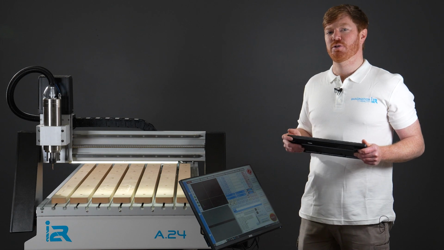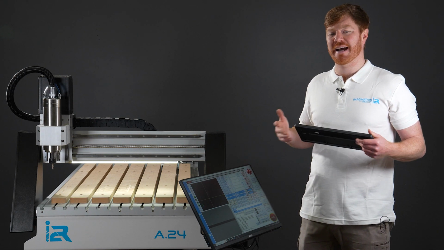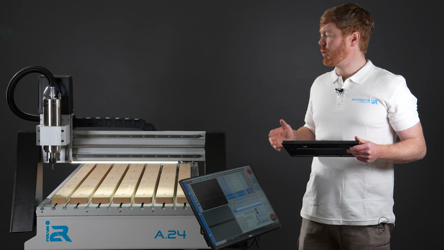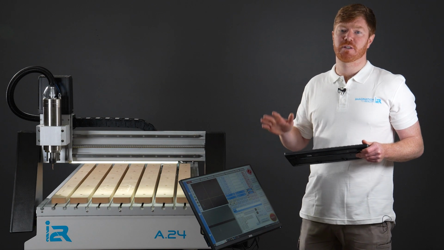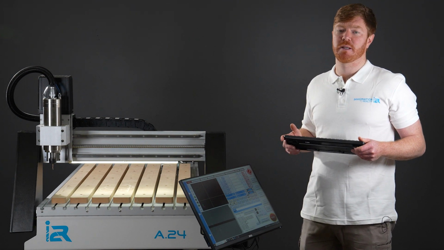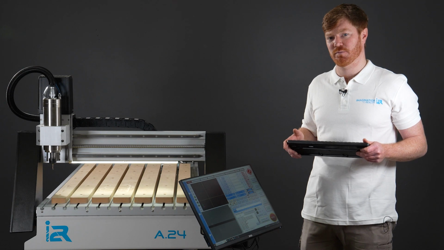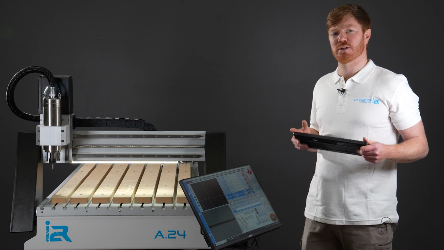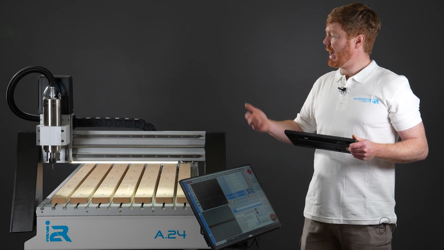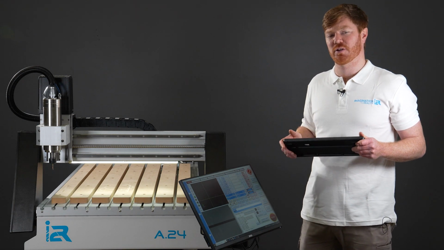Another situation that users do find themselves in is activating a hard limit. When a hardware limit is active, it's very similar to holding a reset button and the machine will not move in any direction. This can be quite frustrating because you do wonder, how do I get myself out of the situation and get off that physical hard limit?